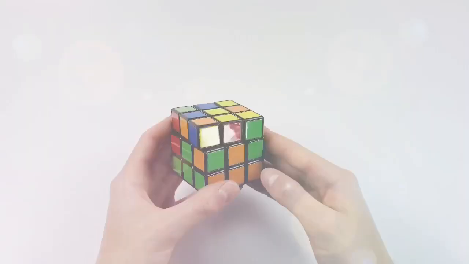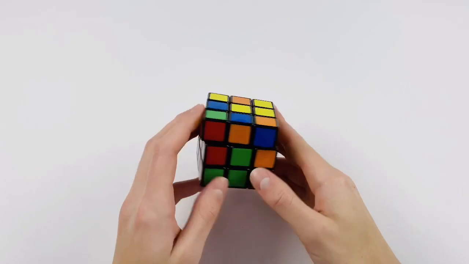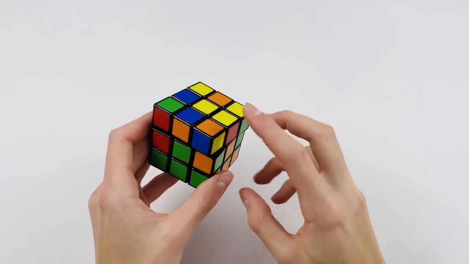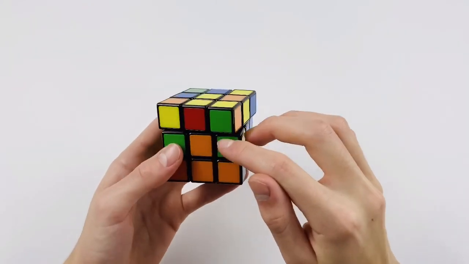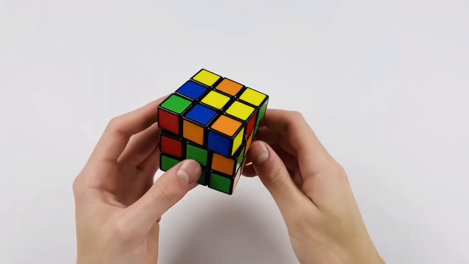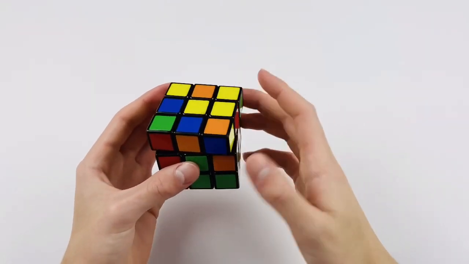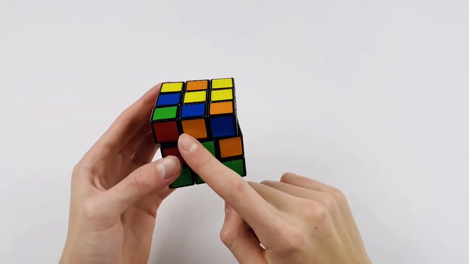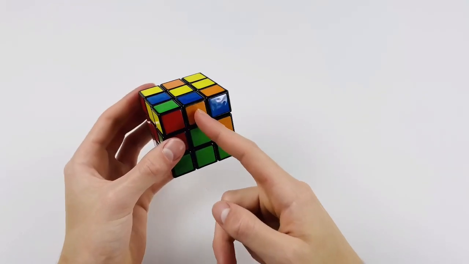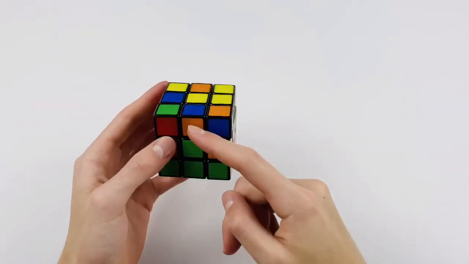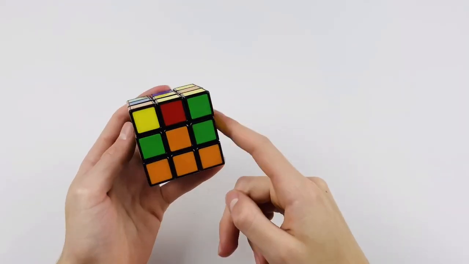Now we have the first case. We have to look around and we find an edge piece that we want to slot into a side. So we find an edge piece that doesn't have any yellow on it and look for the side that it needs to go in. So for example, this orange and blue piece wants to go over to the orange and blue side.